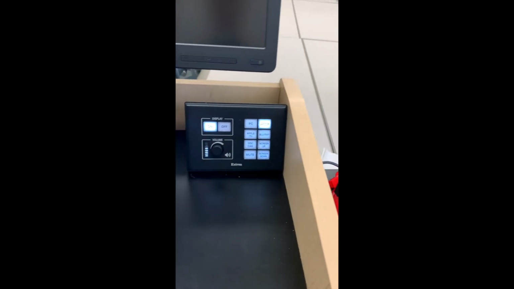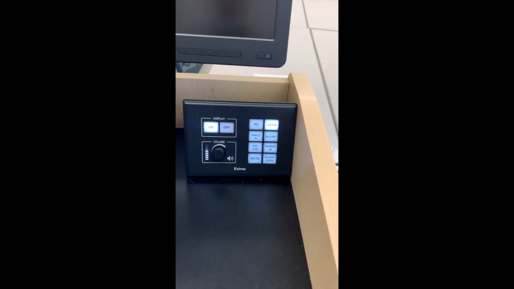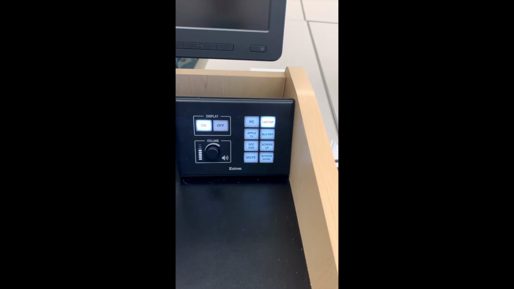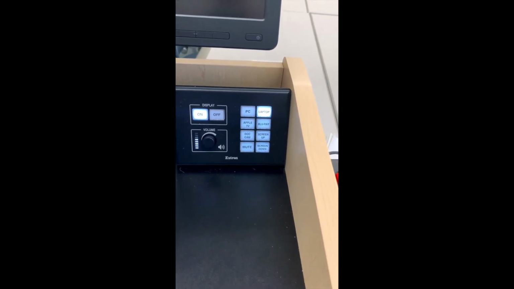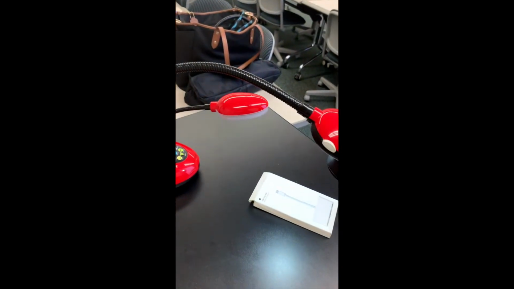And then you want to go over to the Extron console on the podium and ensure that you turn it on and press laptop. This will allow for your image on the document camera to be displayed on the projector.